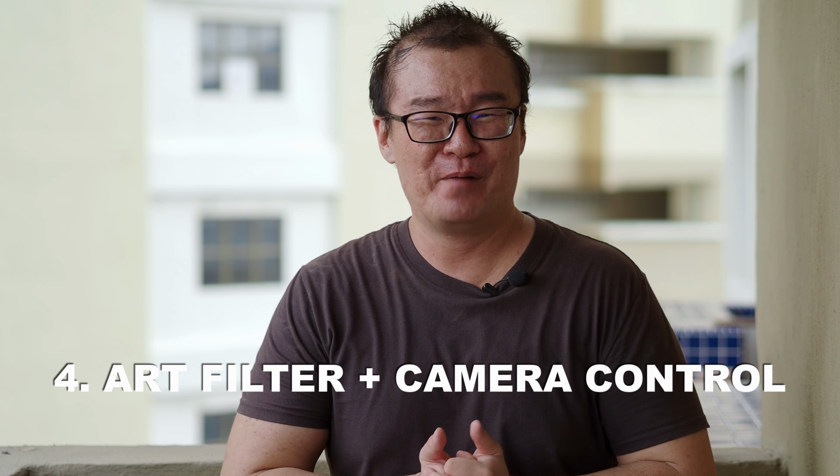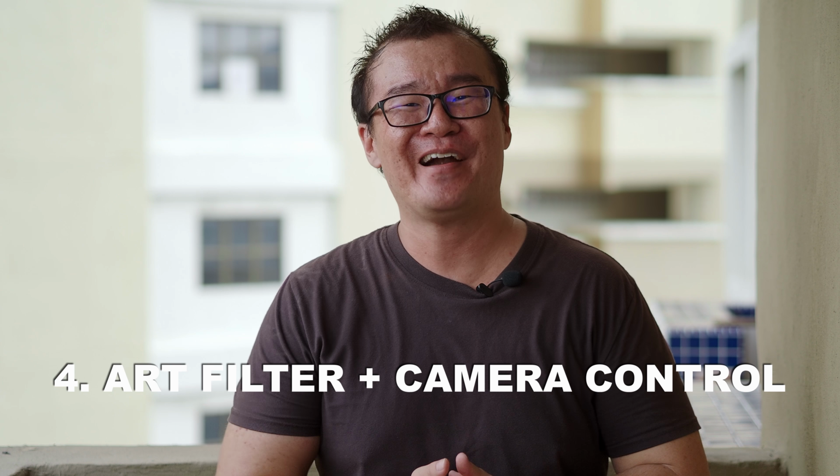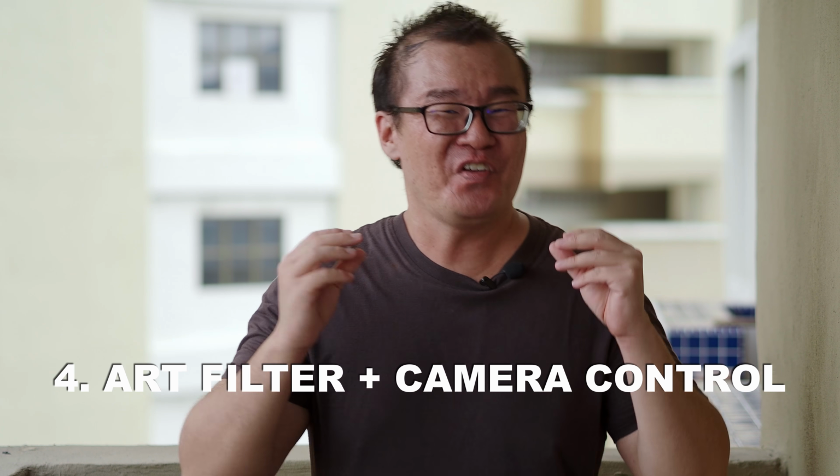Tip number 4, you can have full camera control when you're shooting art filters. When you turn the mode dial of the camera to art filter mode, you are shooting in P mode, you are stuck at program mode only, meaning you don't have control of the shutter speed or aperture. A lot of people complain to me, they say, Robin, I want to shoot the art filters, but I also at the same time want full control of the camera. How can I do this?